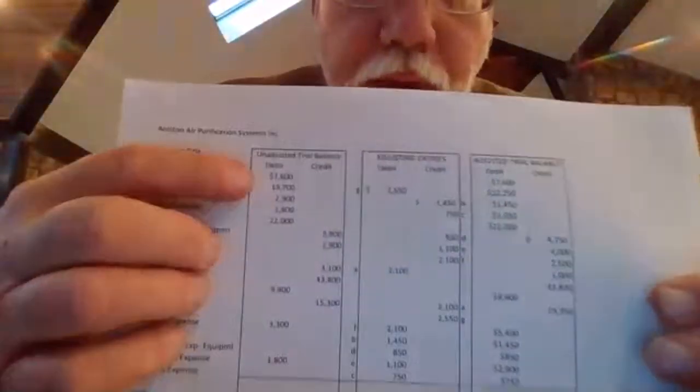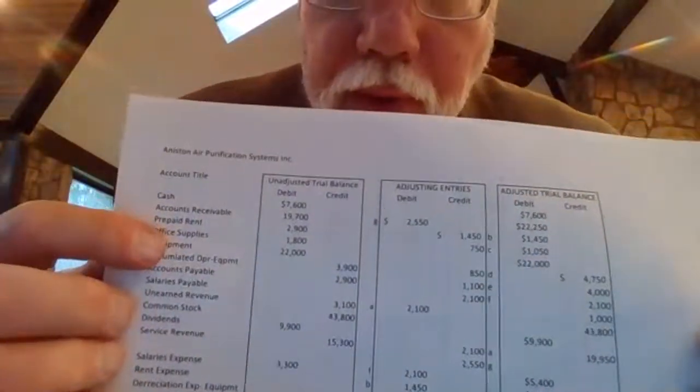Adjustment data B: Aniston prepaid 2 months of rent on December 1. Assume the prepaid rent balance as shown on the unadjusted trial balance represents the 2 months of rent prepaid on December 1. If you go up to the unadjusted trial balance, you'll see there's a $2,900 debit balance in prepaid rent.